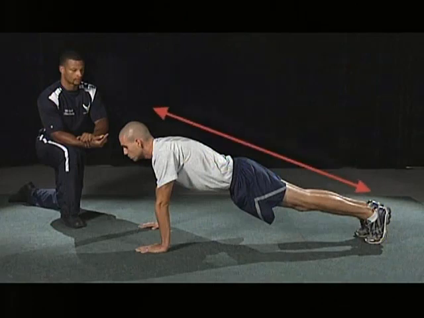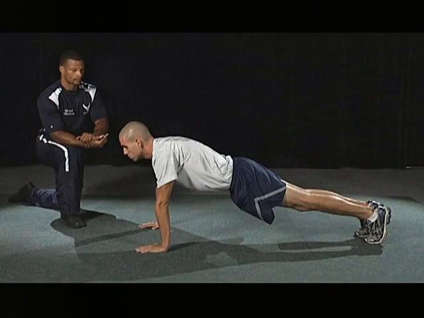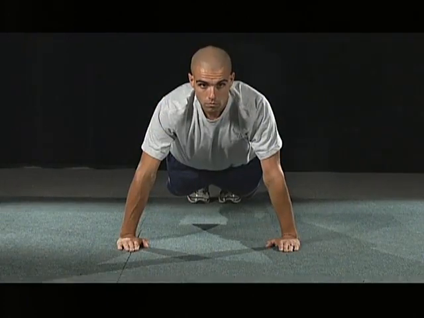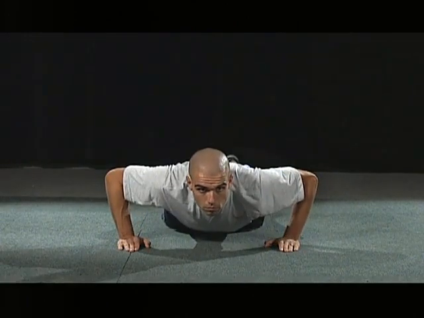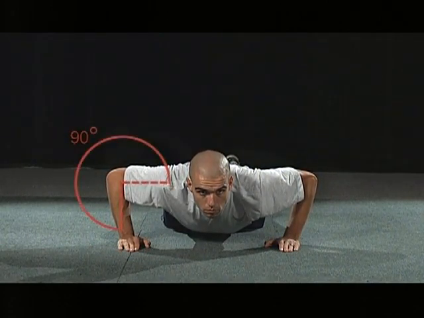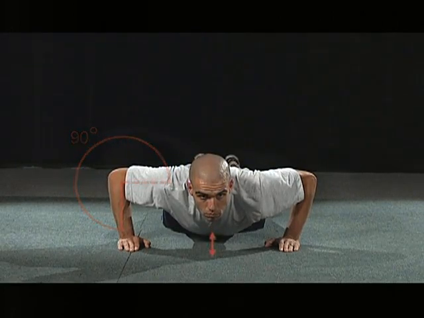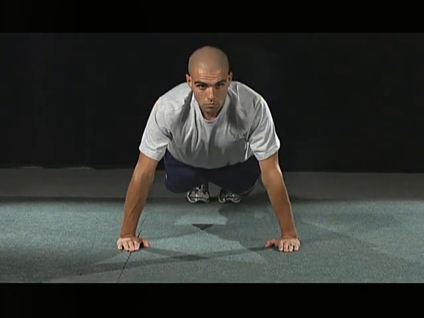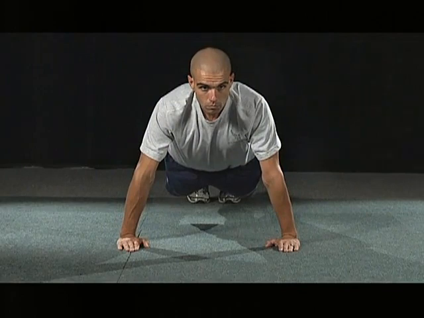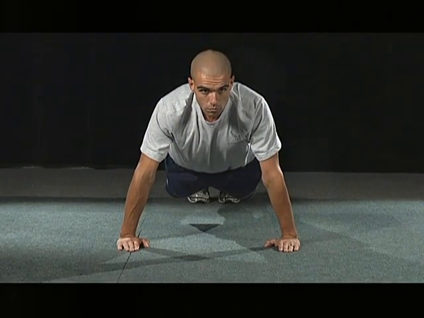Your body should maintain this rigid head-to-heel form. This is the up position. Begin by lowering your body to the ground until your upper arms are at least parallel to the floor, elbows bent at least 90 degrees. Your chest may touch, but not rest on or bounce off the floor. The push-up is completed by returning to the start position with your elbows fully extended, but not locked, as this could cause injury. This is 1 repetition.